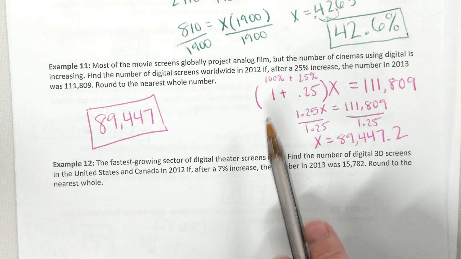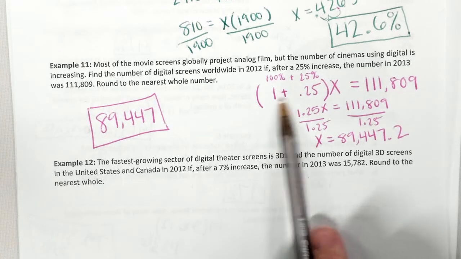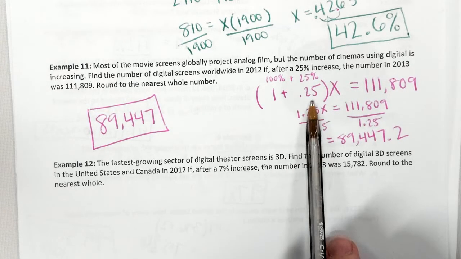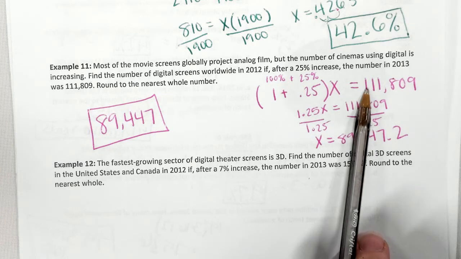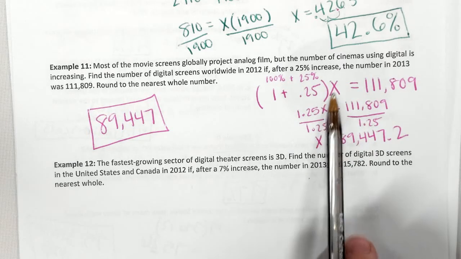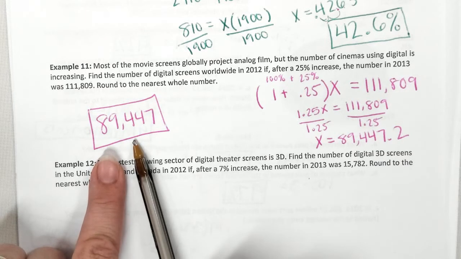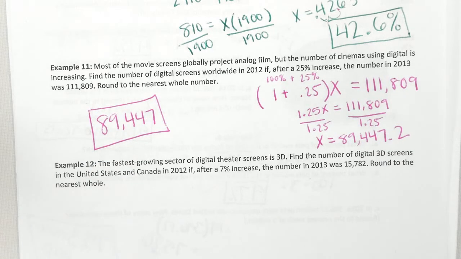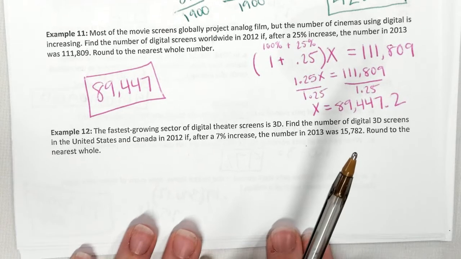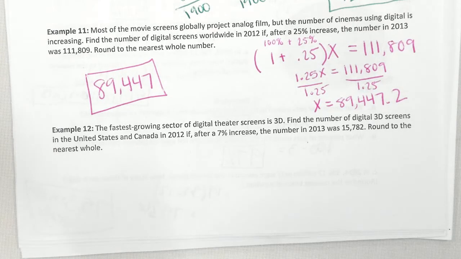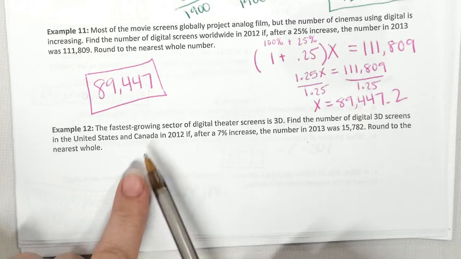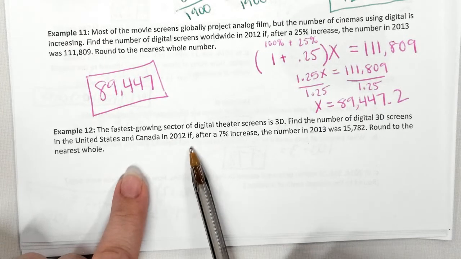Okay, because remember we took 100% of the original plus 25% more of the original to get our new cost. And we didn't know the original, which is where that X came in. That's what we don't know, but that's what we just found. Okay, we're going to work the last one together. It says the fastest growing sector of digital screens.